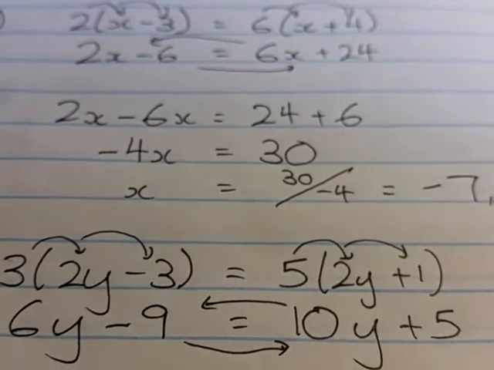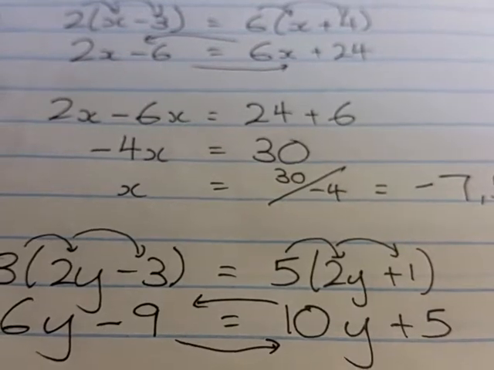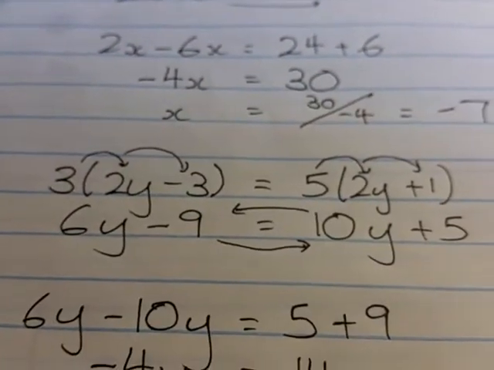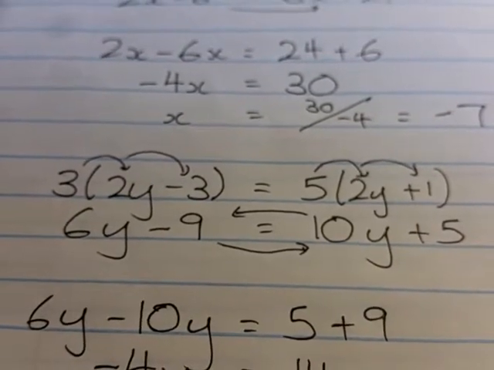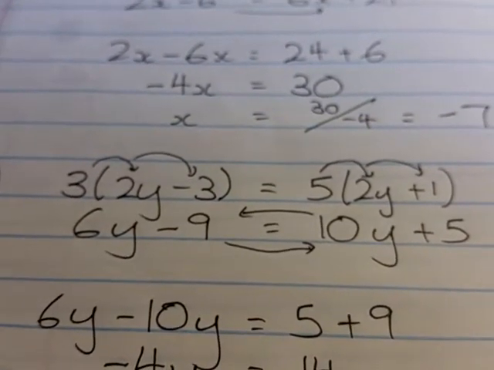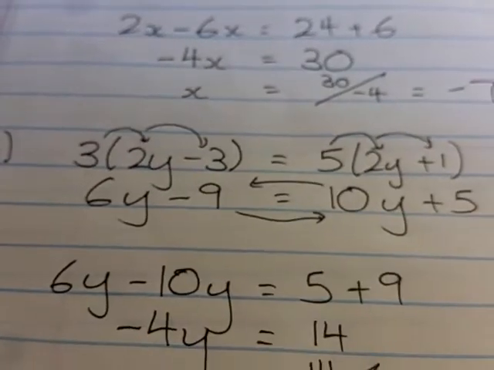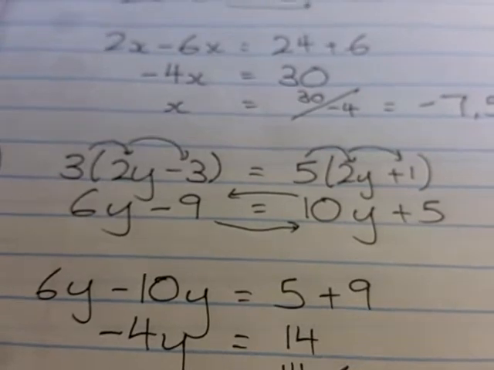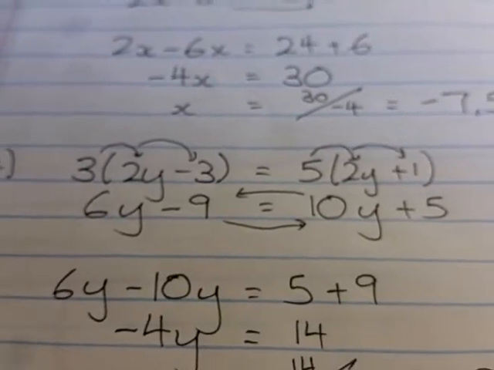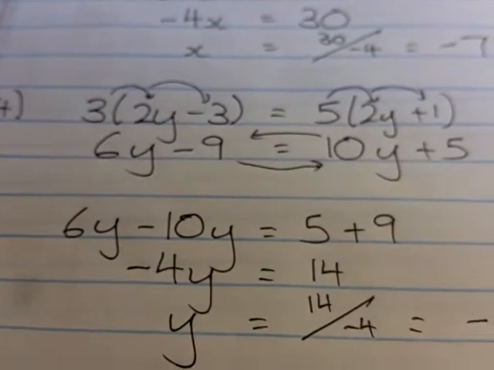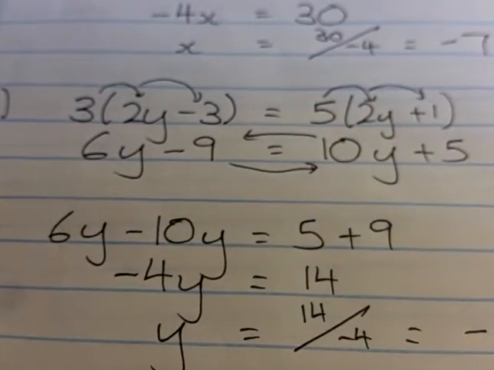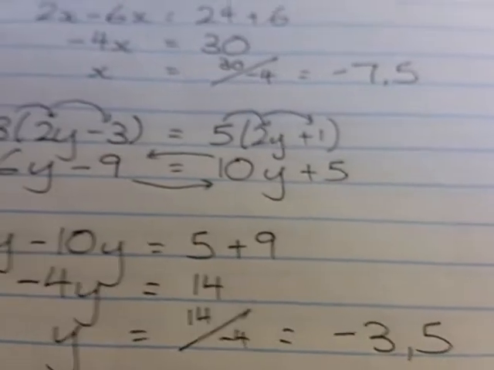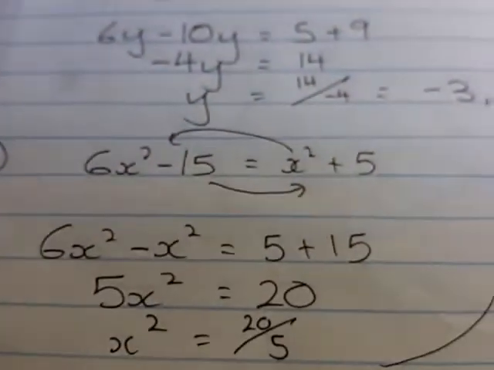I took the 10y over to the left, and that means I would bring the negative 9 over to the right. The 10y becomes negative 10y, and the negative 9 becomes positive 9. So 6y minus 10y gives me negative 4y. And the 5 plus 9 gives me 14. So y equals 14 divided by negative 4, which will give you negative 3.5. Do I have it? Yes.